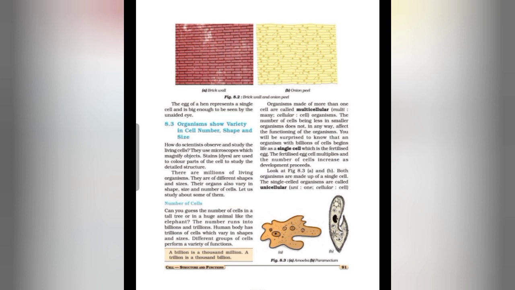All multicellular organisms begin their life as a single cell called the fertilized egg cell, that is the zygote, and the fertilized egg multiplies and the number of cells increases as the development of the organism proceeds.